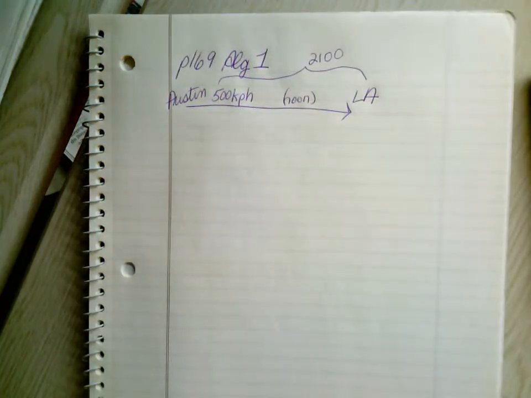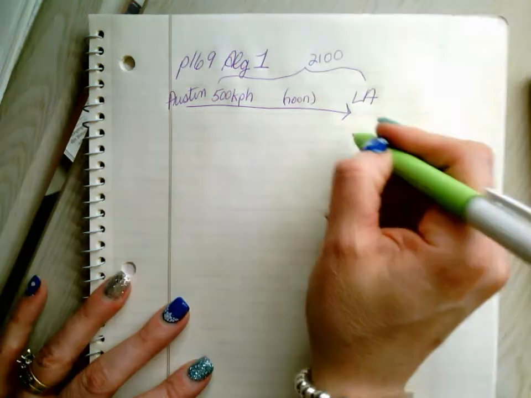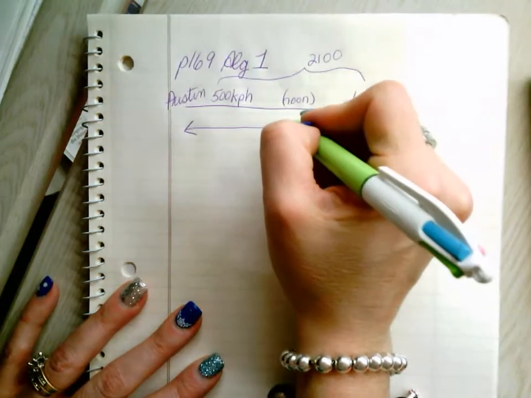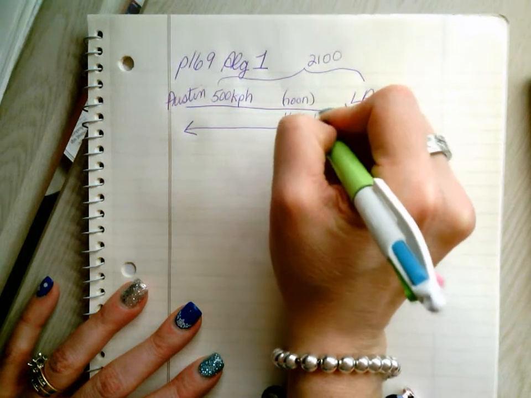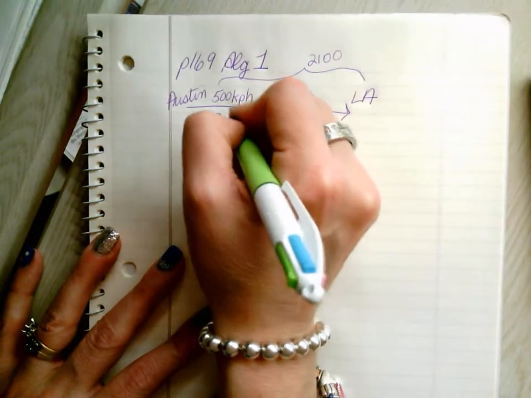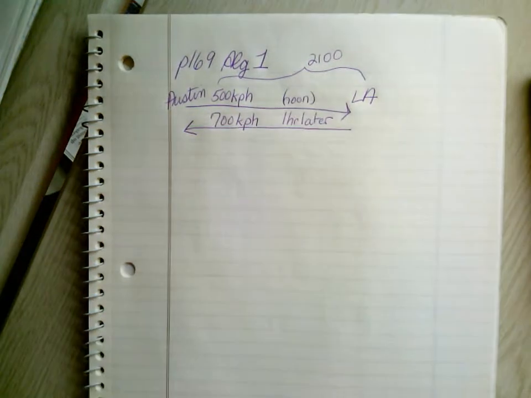1 hour later, a flight left LA, bound for Austin, and this particular guy was traveling 700 kilometers per hour. At what point did they pass each other? Now, as weird as that sounds, it is the same thing as the one we just did with the trains, planes. Okay, it's the same thing.